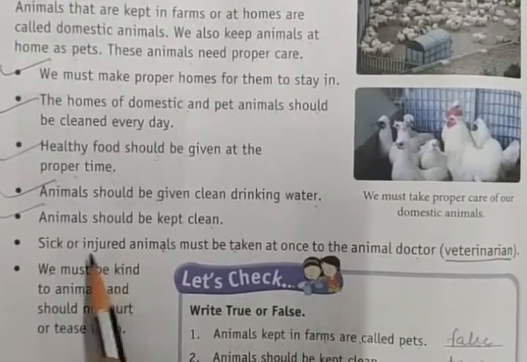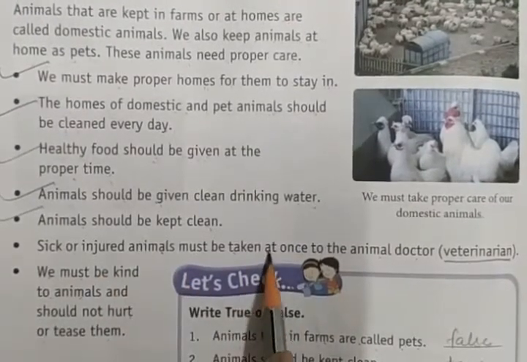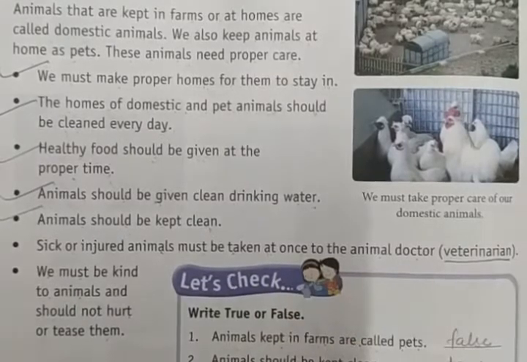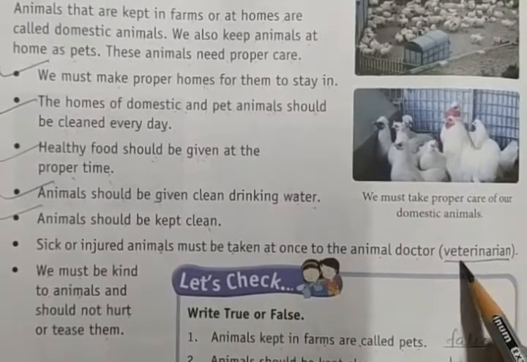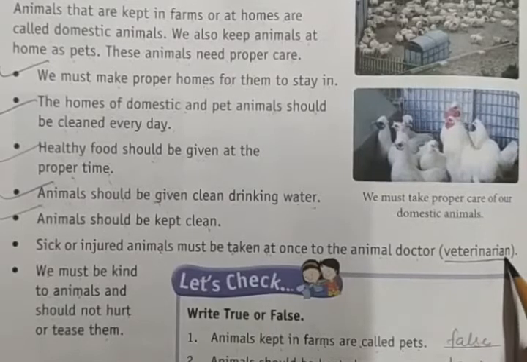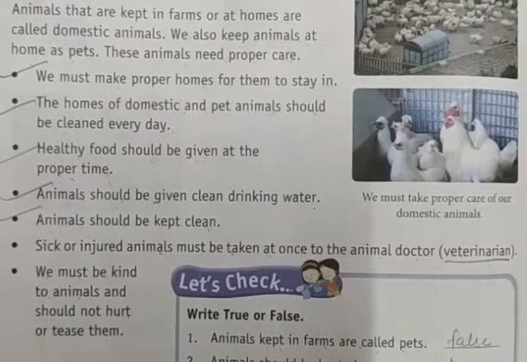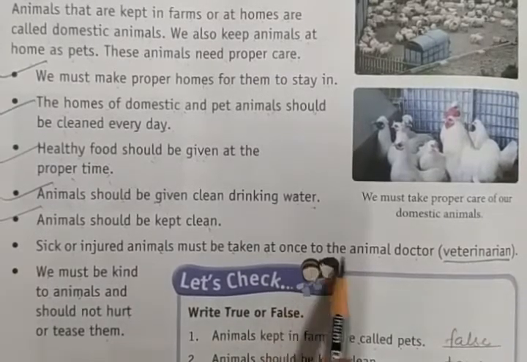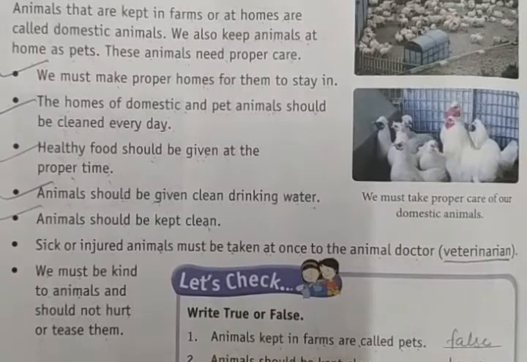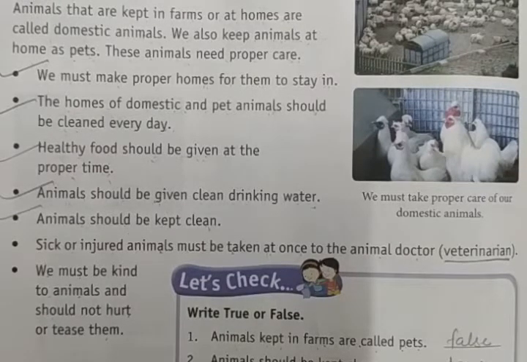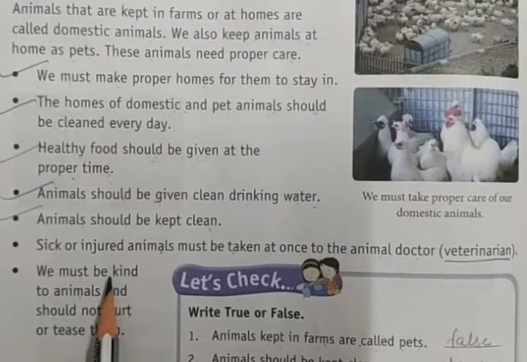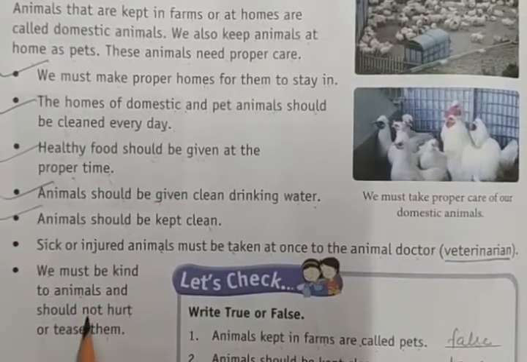Sick or injured animals must be taken at once to the animal doctor. They are called veterinarian doctors, veterinarians. Okay?